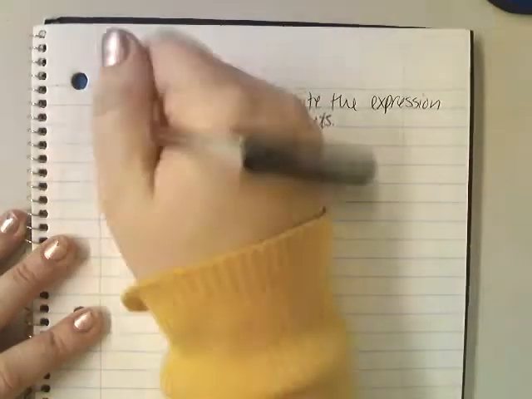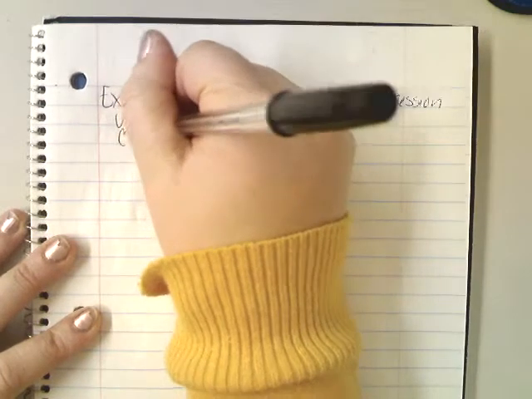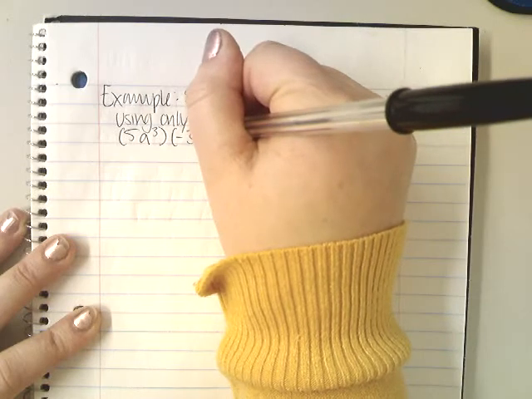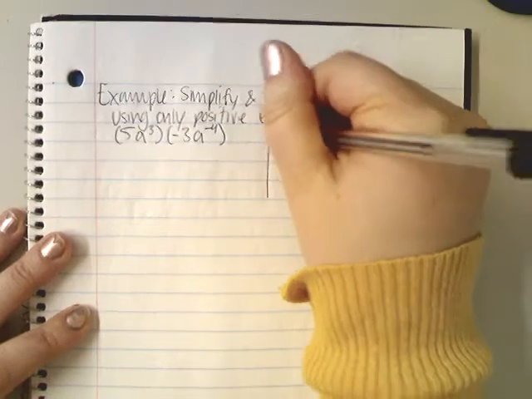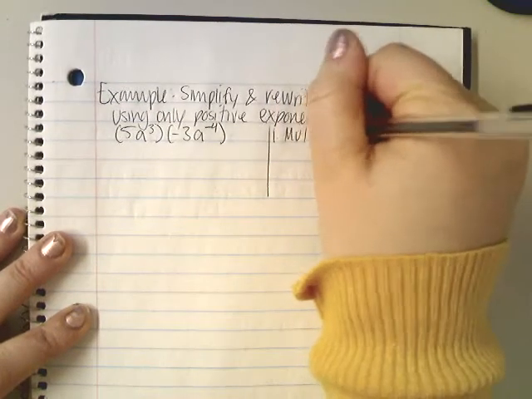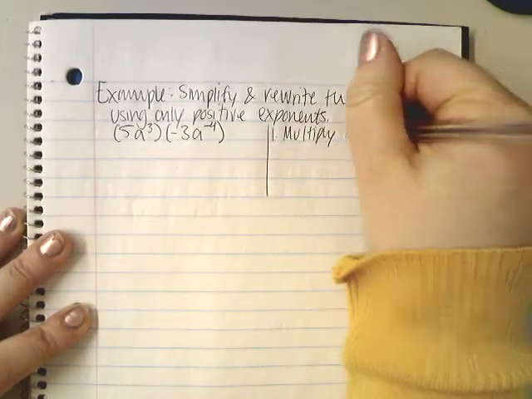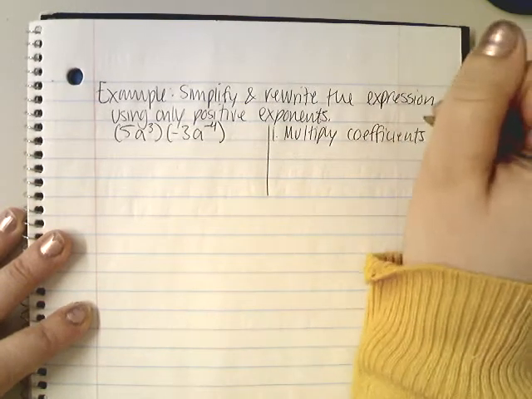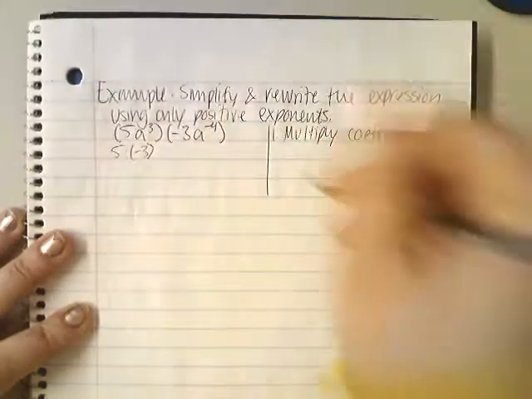So our first one, we have 5a cubed times negative 3a to the negative 4th. The first thing I'm going to do is multiply the coefficients. Since I'm multiplying this whole term times this whole term, I'm going to multiply the coefficients, which would give me 5 times negative 3.